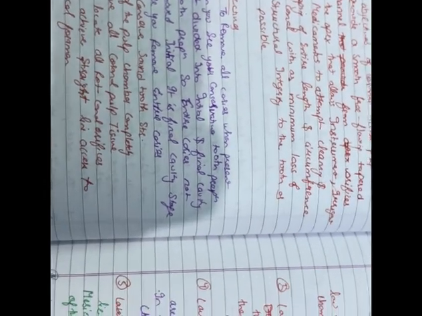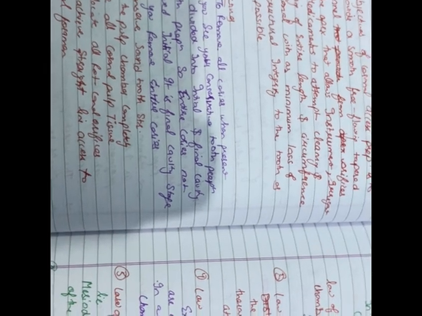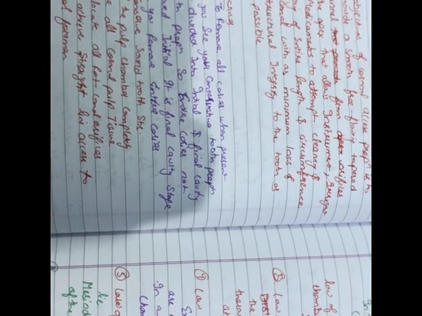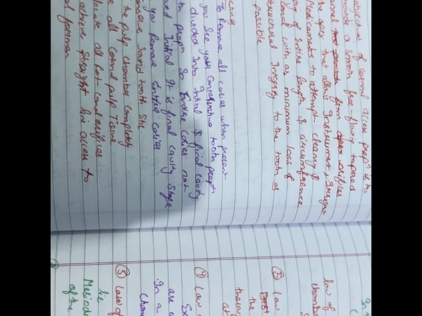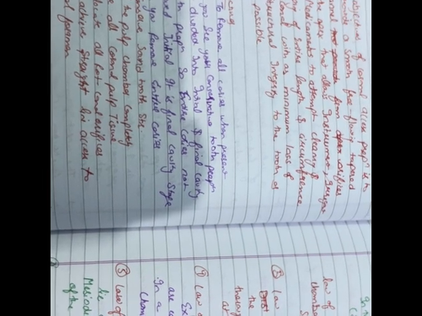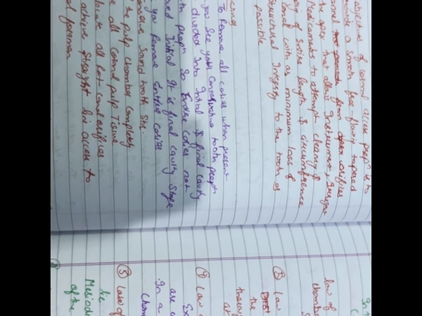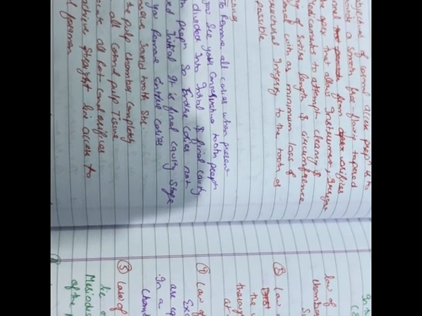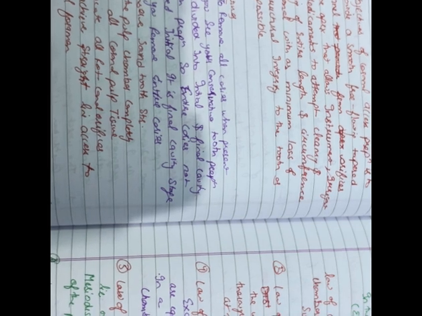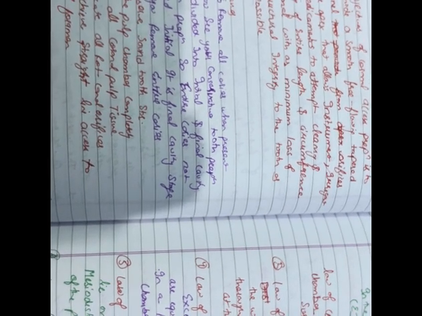What are the objectives? To remove all caries when present. In conservative tooth preparation, which is divided into initial and final cavity preparation, the entire caries is not removed initially, and it is at the final cavity stage that you remove the entire caries.